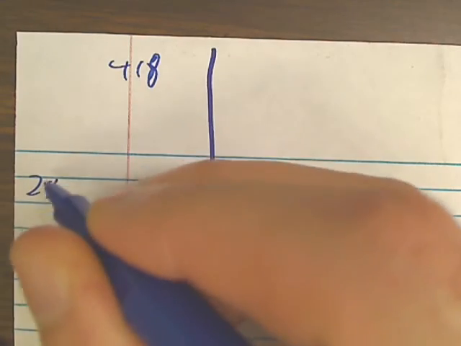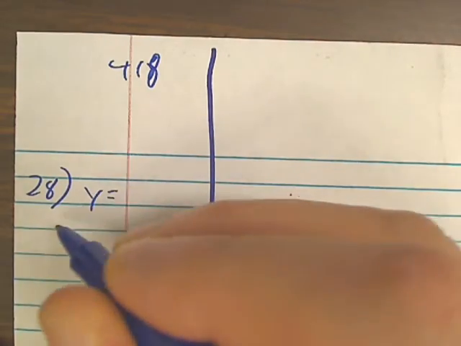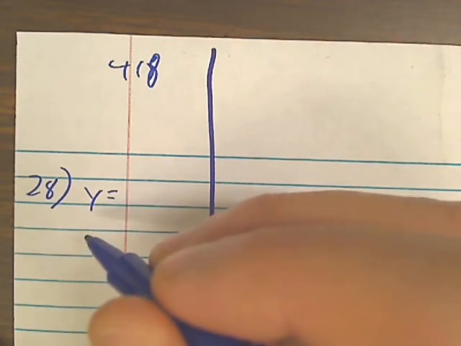Howdy, let's spend a little bit more time on lesson 6A, graphing radical functions. We're on page 418 in our textbook. I would like you to try number 28. Number 28, y equals, and I'll put the rest of it on the line below it. I'm going to run out of room.